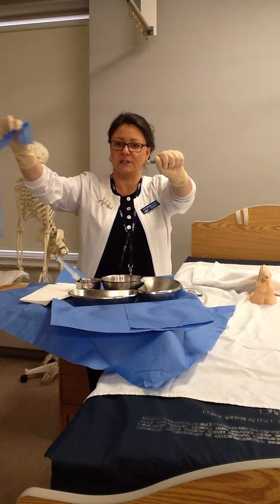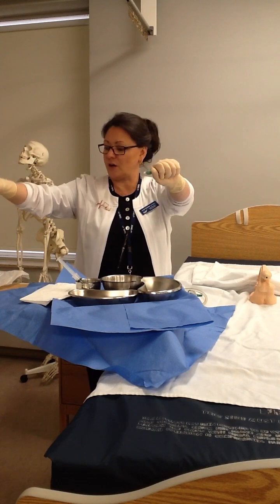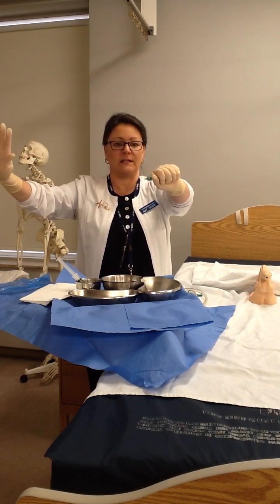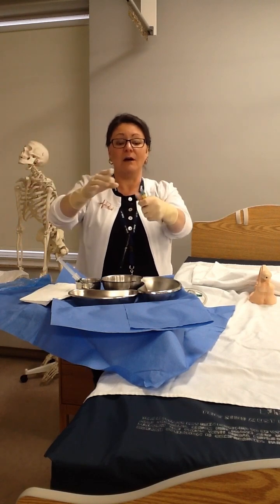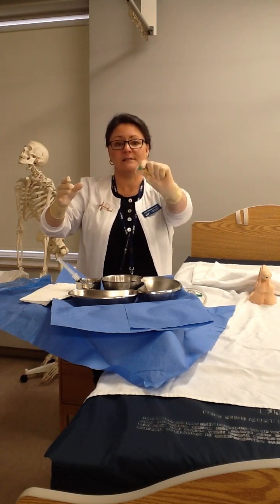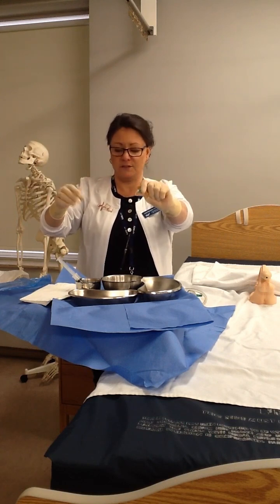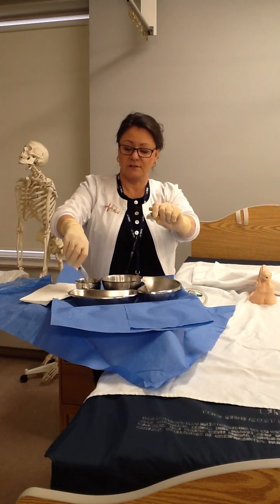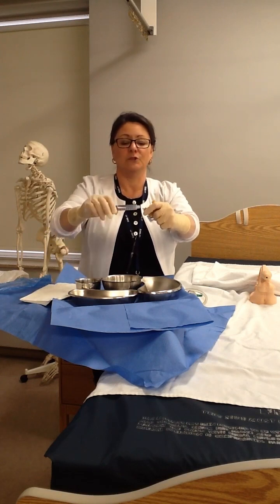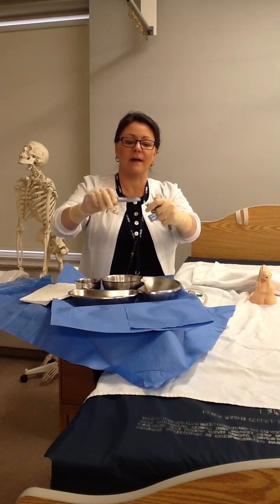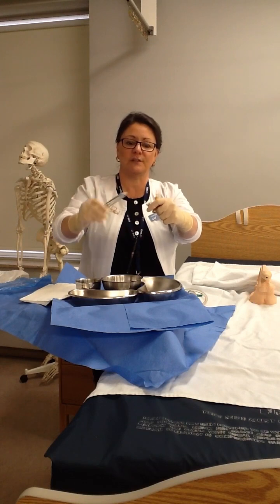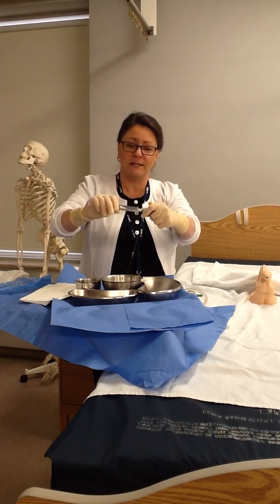This blue package, it's sterile, it's not hurting anything. Just drop it anywhere you want. And now I've got a good hold on these lumens. See how my thumb and my index finger are holding onto it? I'm going to grab my syringe and push that syringe on. So just try that when you do your own demonstration. Just push that on and off so you can feel that tension.